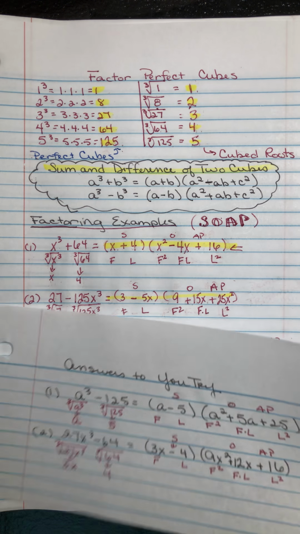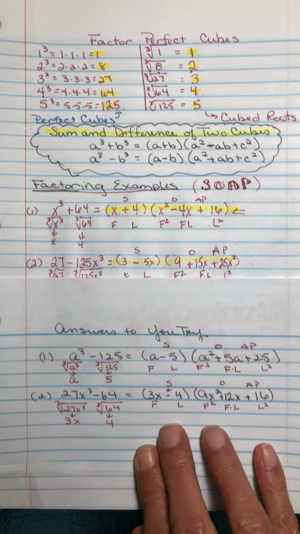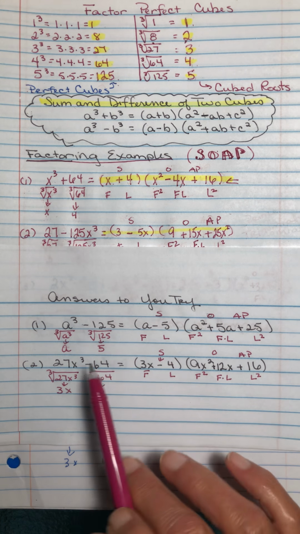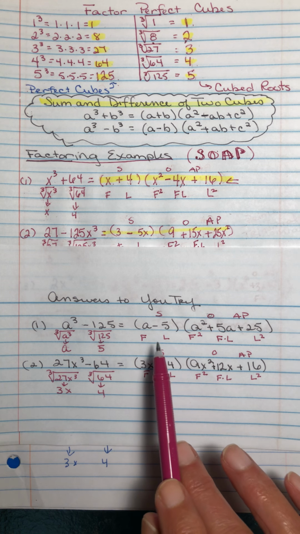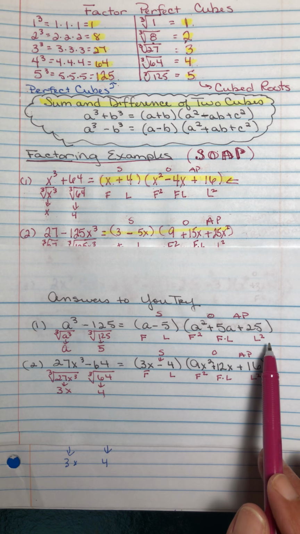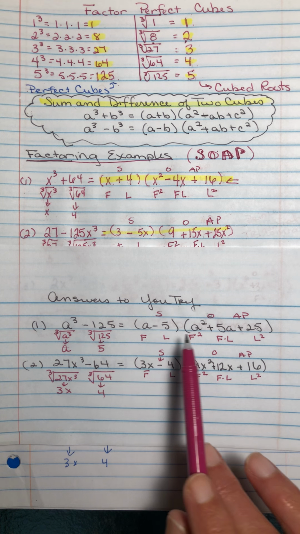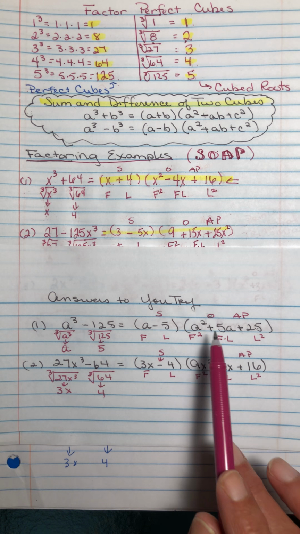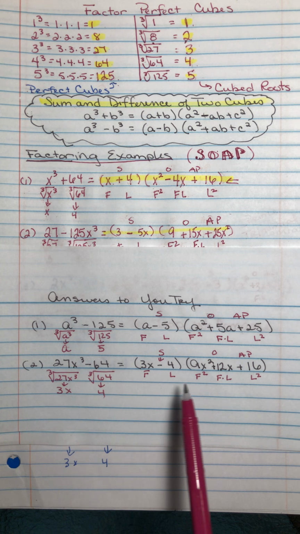Well, I hope you did good. Pause it, and now you're comparing. And there they are. How'd you do? A cubed, 125, the cube root. I filled them in my little template. Did you remember the square? Do you remember your SOAP? Same, opposite, always positive. And here's the second one.